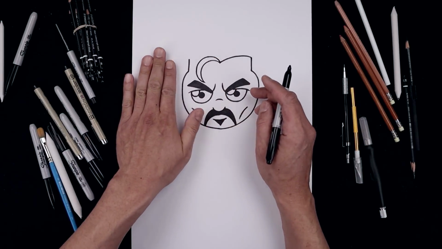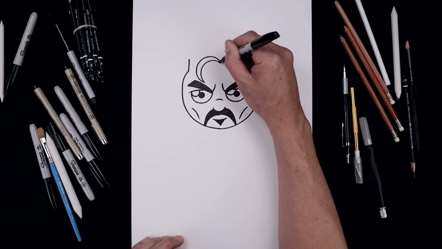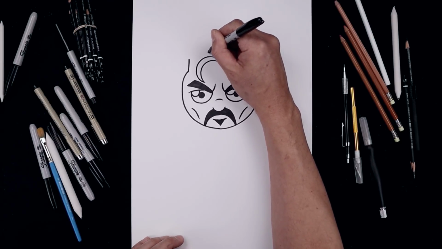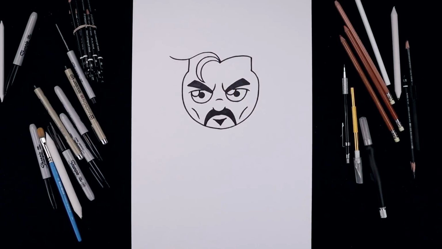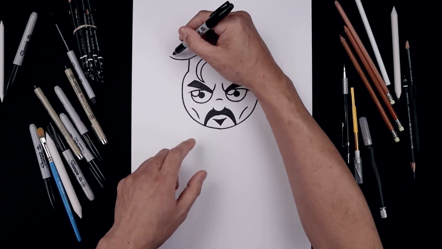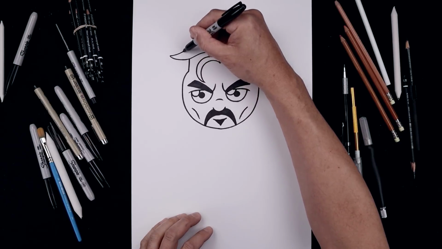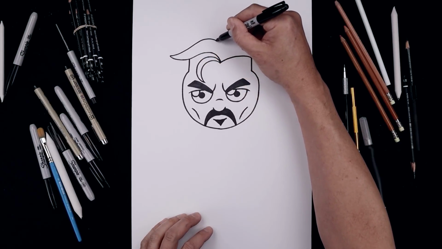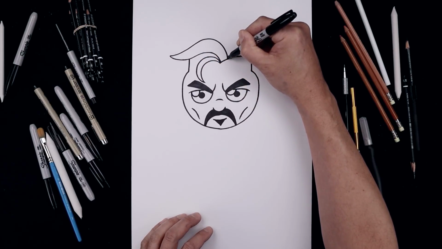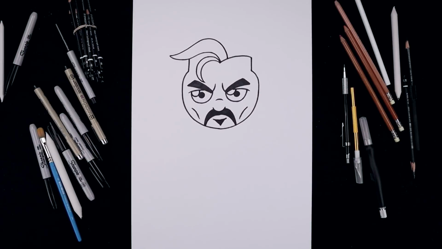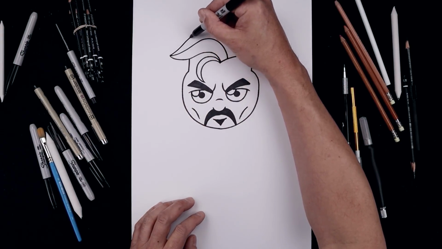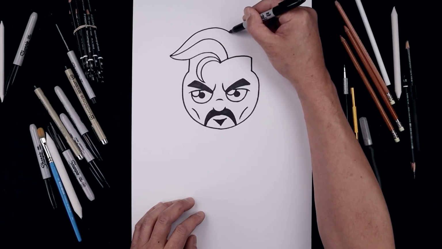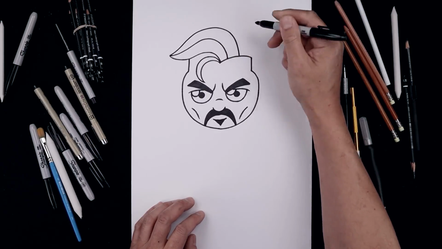Now from here we're going to sweep the hair over towards the left. Let's start from the center, curve this up, come down along the side, and then bend that out. And then from the end, just going to pull this back in, up, and then down on the right side. Let's go back to the outside, curve this up a little bit higher, come around, and then back down.